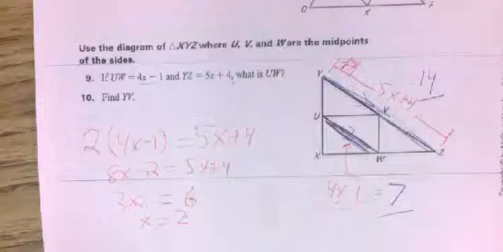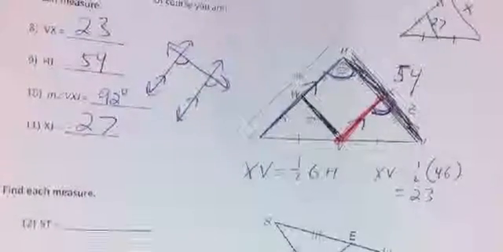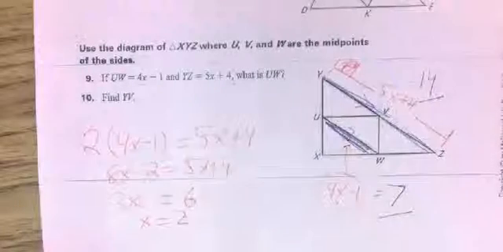So a very similar problem to what we did here, just with a little more algebra involved, but it's basically the exact same concept.